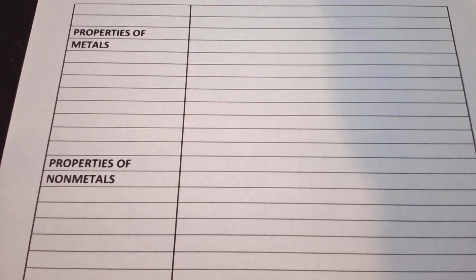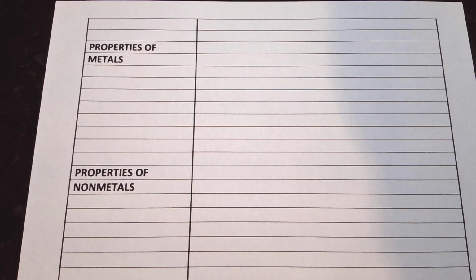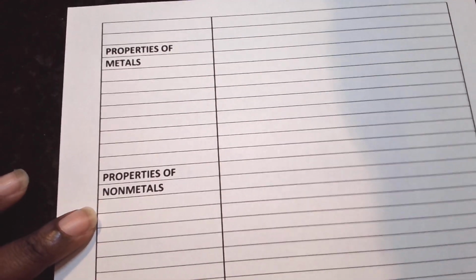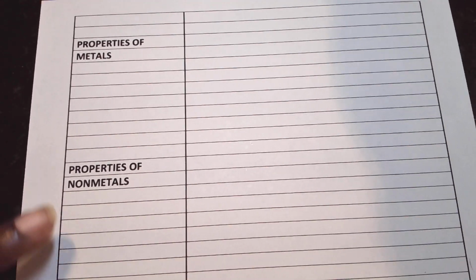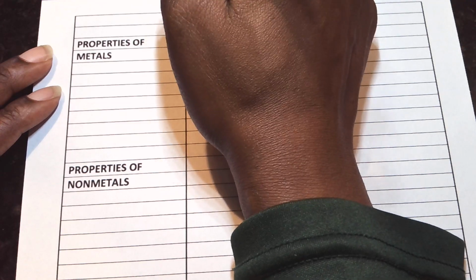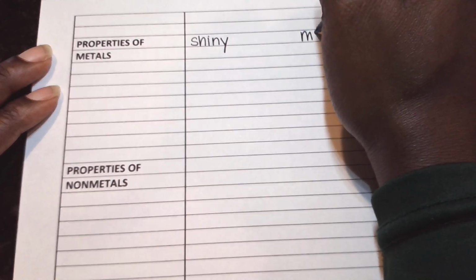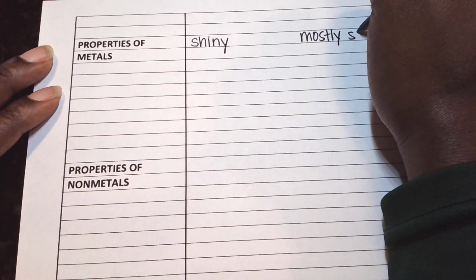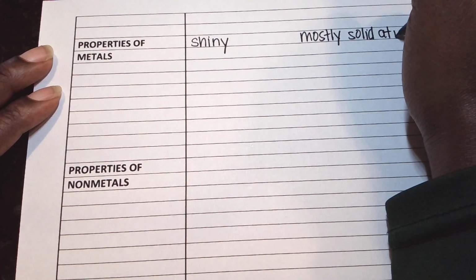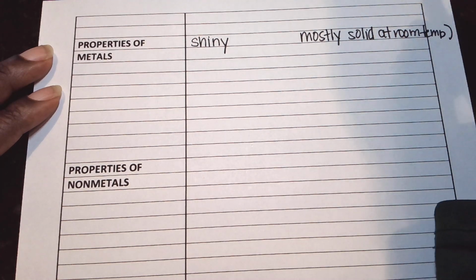What are the properties of metals? Metals all have very similar characteristics, and those characteristics can be figured out about anything on this side of the periodic table. Not just the elements that you think of as metals, but also the ones that you probably don't think of as metals. So let me give you an example. All of the metals are shiny. They also are mostly solids at room temp. There is one exception to that rule, and that's mercury.